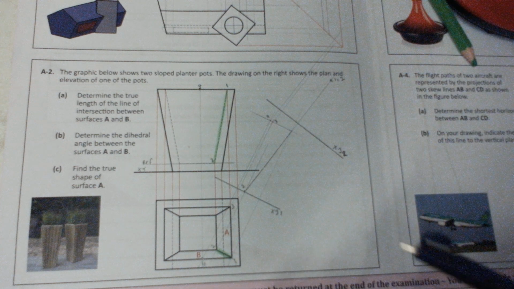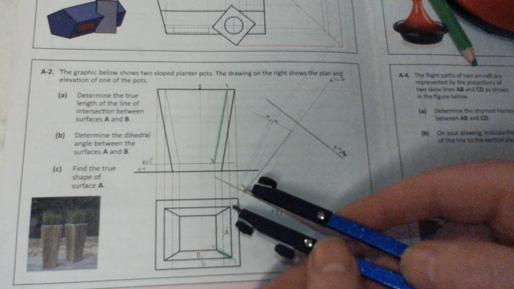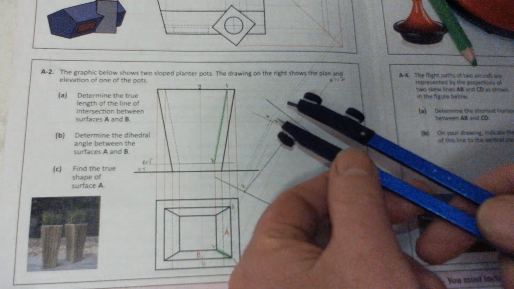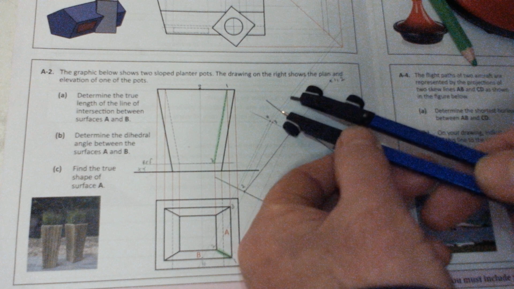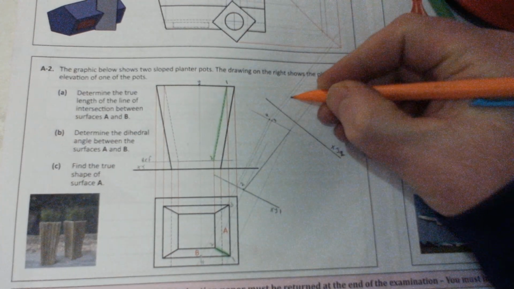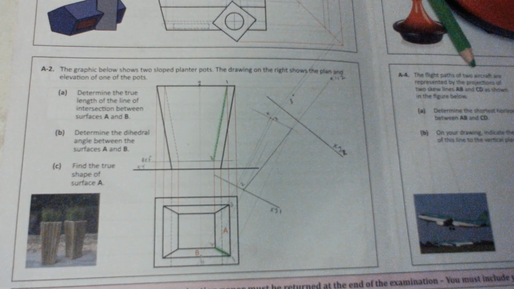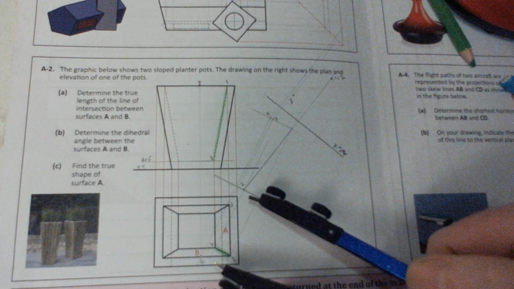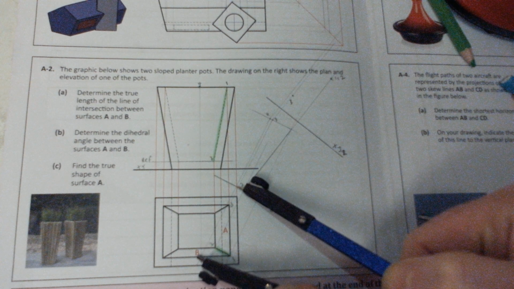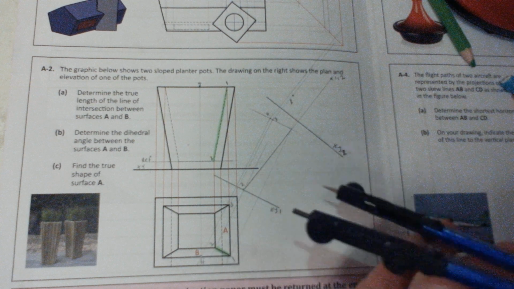That is always the rule for auxiliaries. So 3 is just back a short distance here. So that is point 3, and 4 is back the biggest distance.